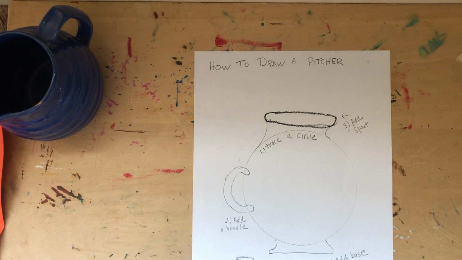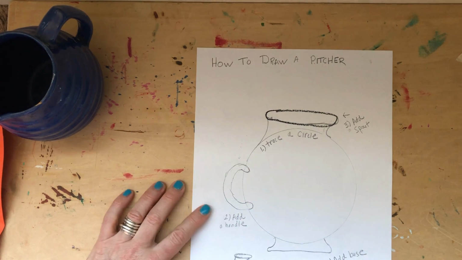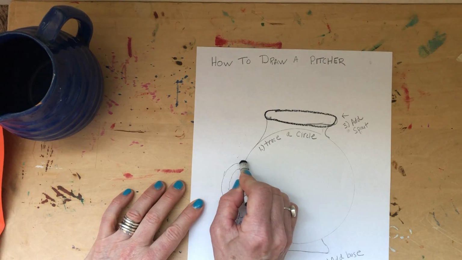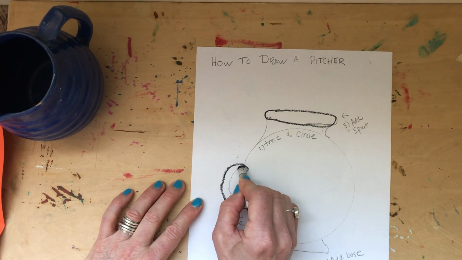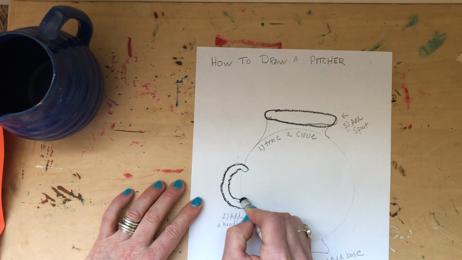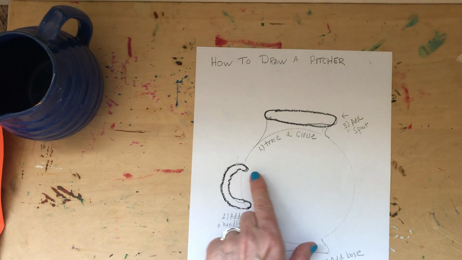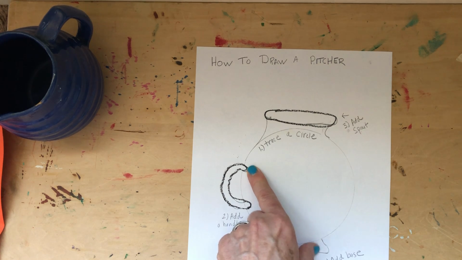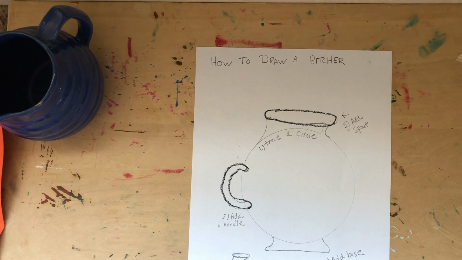The other thing we talked about that we noticed a big difference on is when we're doing the handle. Let me do this dark so you can see it. We did it as a C, and then a smaller C inside, and then we connected it. But we noticed that the C needs to go inside of the circle. So rather than it stopping on the outside, it went all the way inside, and then we erased that line. And then we added some sort of base. It can be any kind of base that you want, any sort of design that you want.